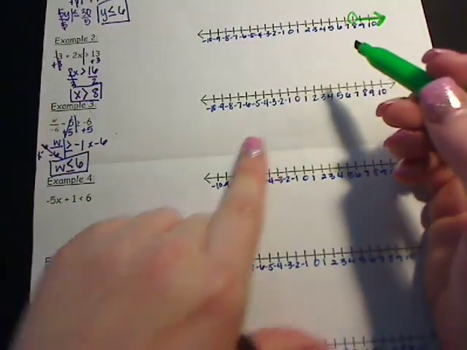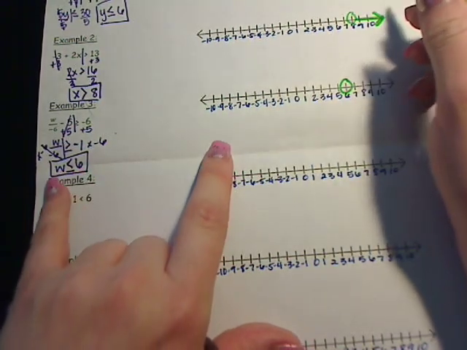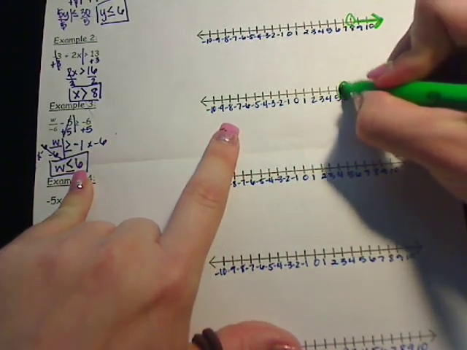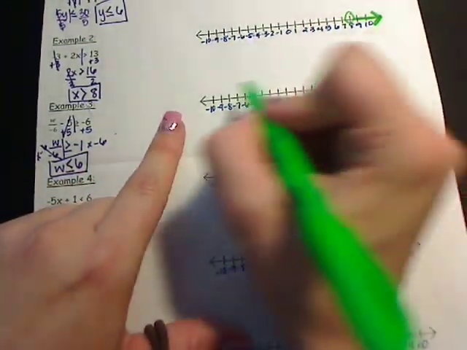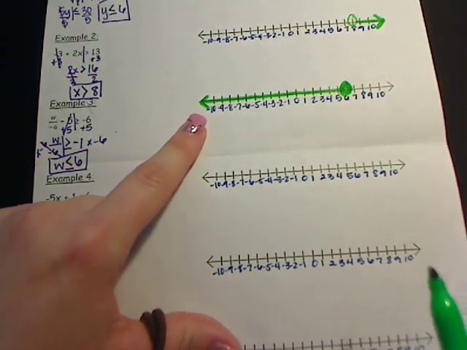Okay, let's come over here and graph that. I need a circle on 6. I want w is less than or equal to 6, so it could equal 6, so we're going to close it in. And I want everything less than that, so to the left.